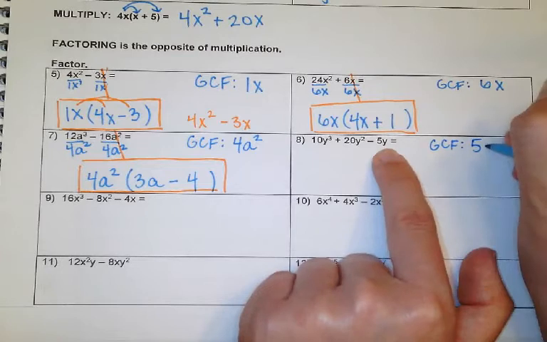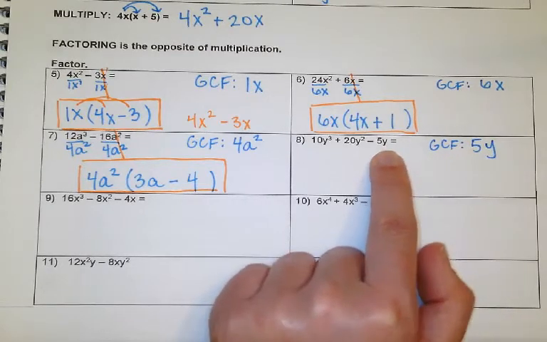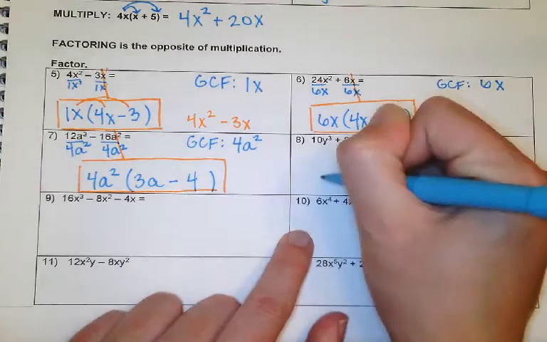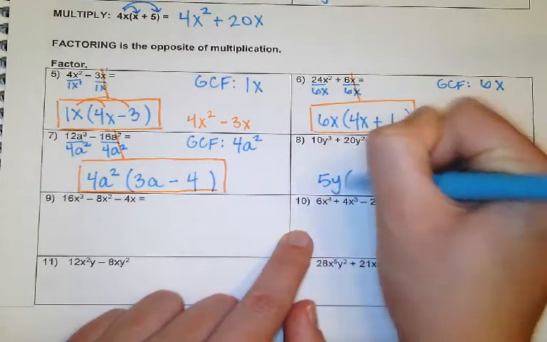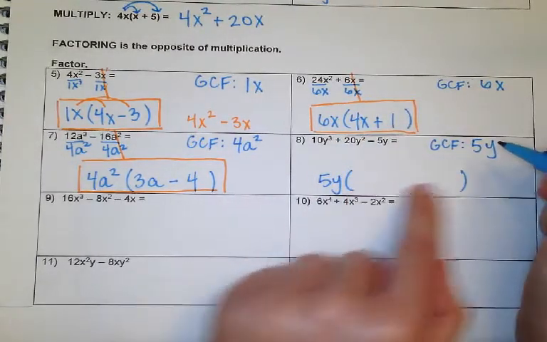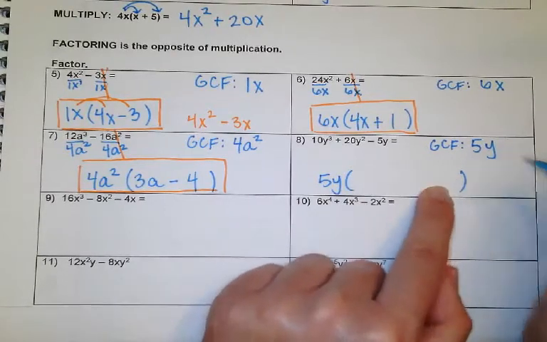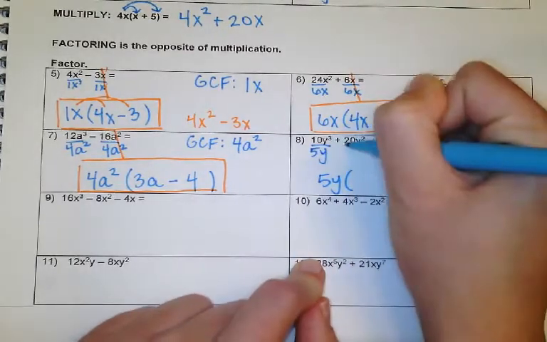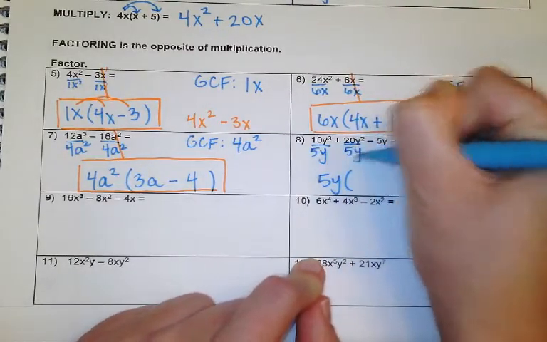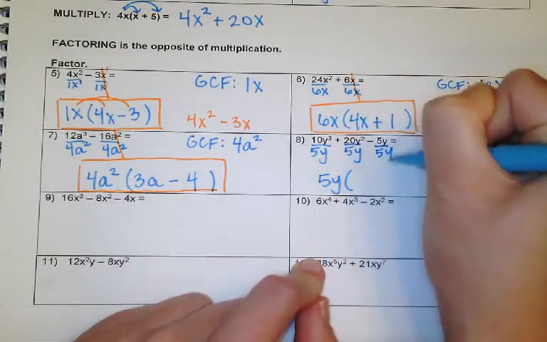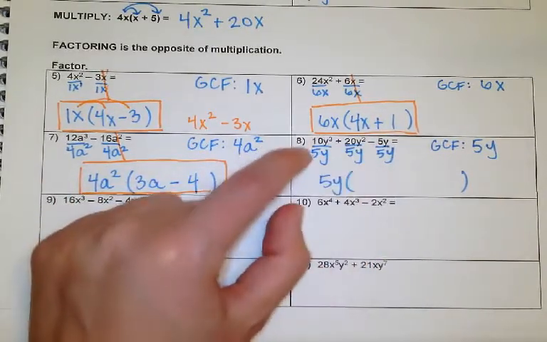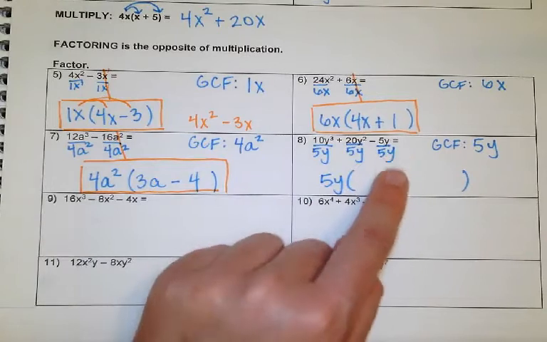And we said a minute ago, the smallest exponent is y. They each have at least 1y. I'm going to bring the 5y to the front. And I'm just going to have a trinomial left in my parentheses. So we're going to divide by 5 and take away a y. If you don't want to write that step, you don't have to. I want you to get to the point where you don't need to, but it's okay if you need to right now.